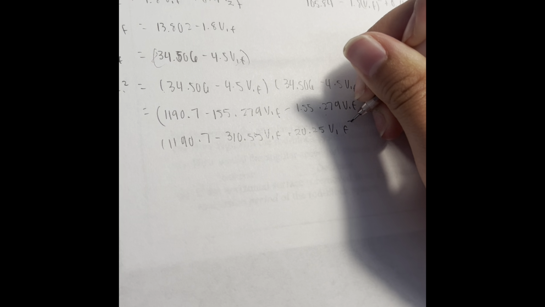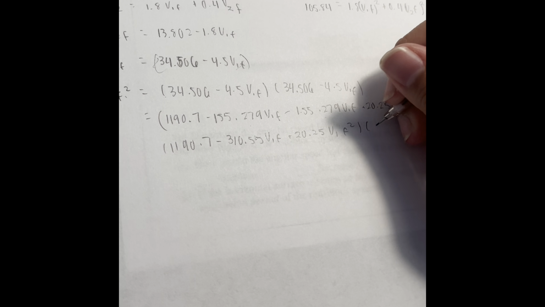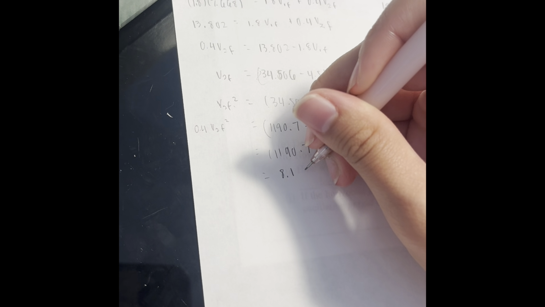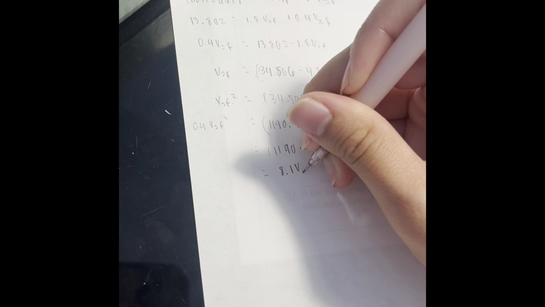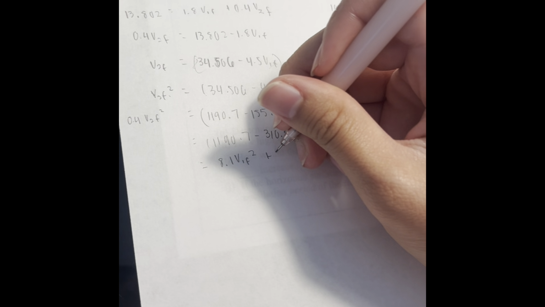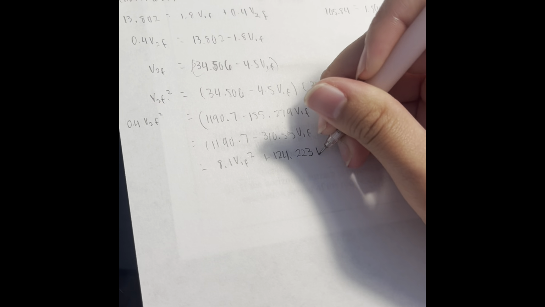And then multiply everything by 0.4. I get 0.1 v1f squared plus 124.223.